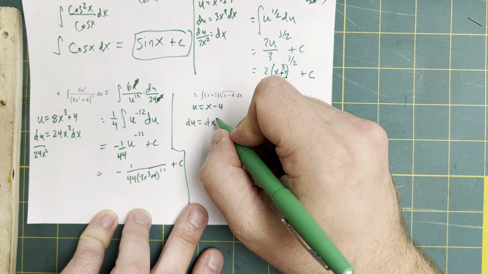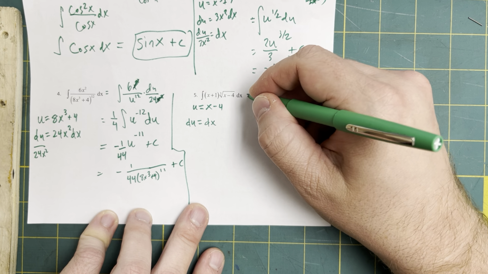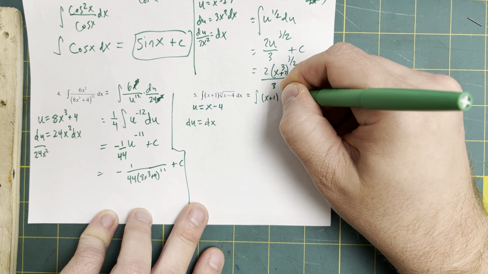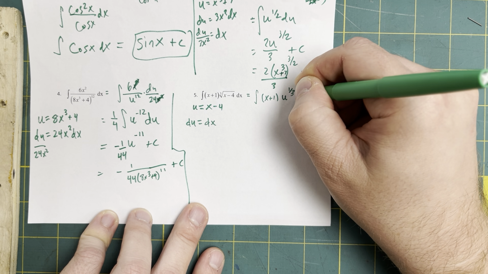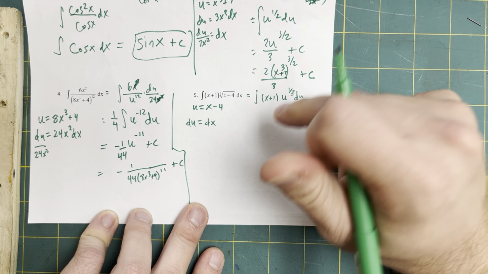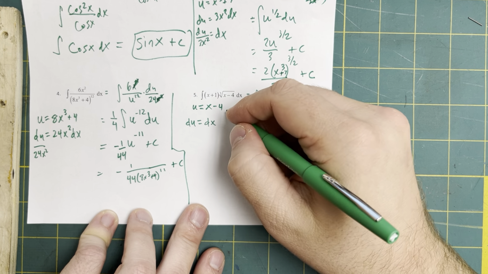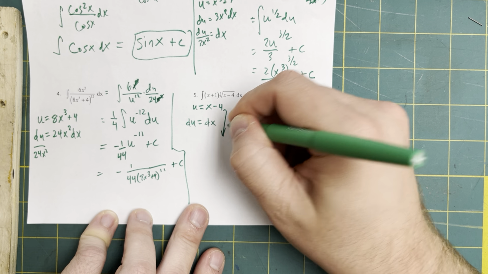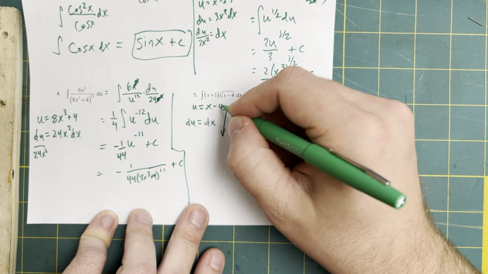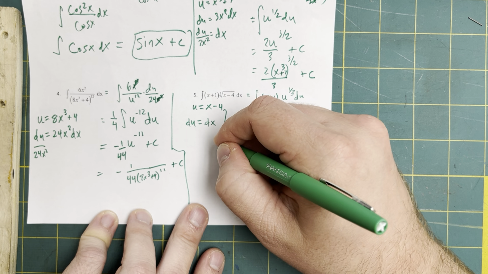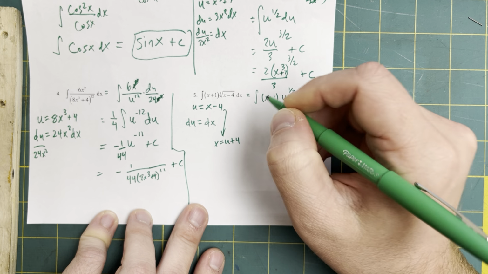Well, that doesn't really help. So I got my x plus 1, I got my u to the 1/3 du. There's still this x stuff here. And so what we do here is, hopefully my pause was enough, we use this u here, and let's solve it for x. If we add 4 to both sides, we get x is equal to u plus 4.